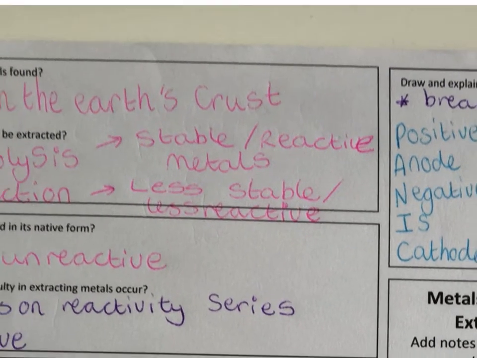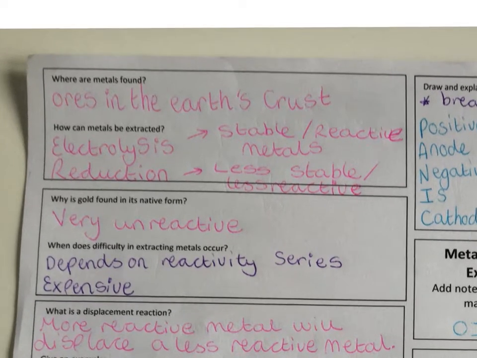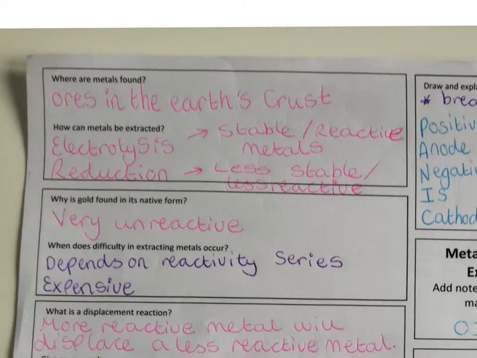So to get us started, we're looking at where metals are extracted from. Mainly metals are extracted from ores in the earth's crust. So an awful lot of our metals come from the earth's crust. Now they can be extracted in a couple of ways: electrolysis if they're quite stable, reactive metals, and then the reduction of other metals if they're less stable and unreactive.